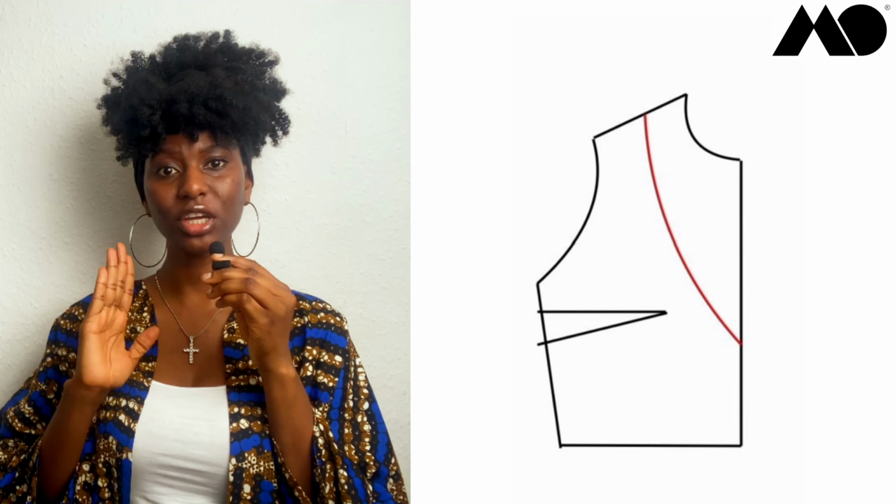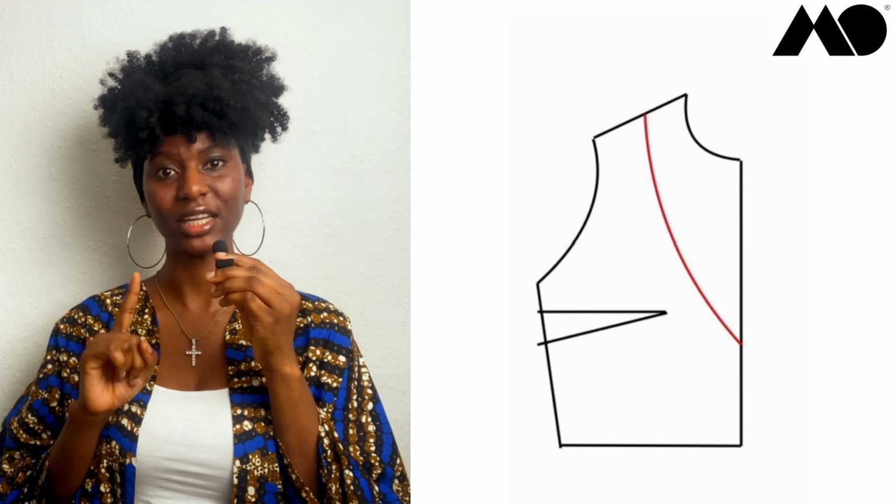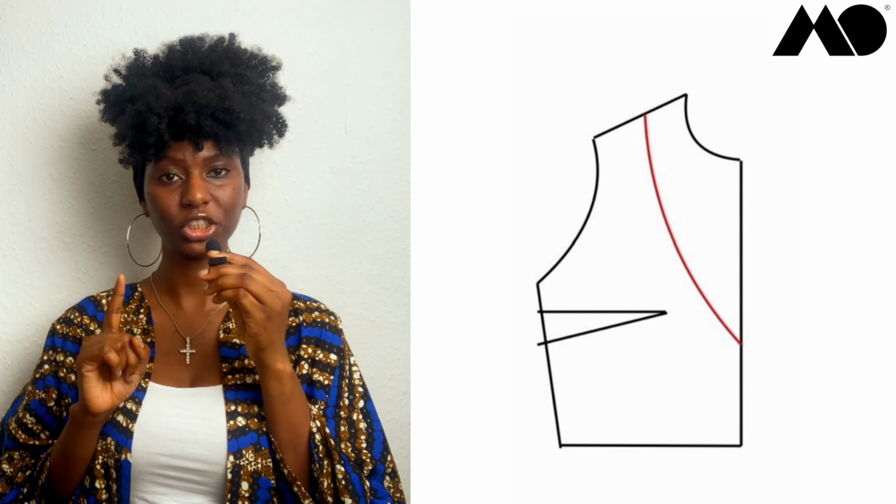A dart controls fabric around a fuller area of the body. On a bodice, the bust creates shaping that has to be handled somewhere. So if you change the neckline in a way that affects the bust area, the neckline may now need some of that shaping control.